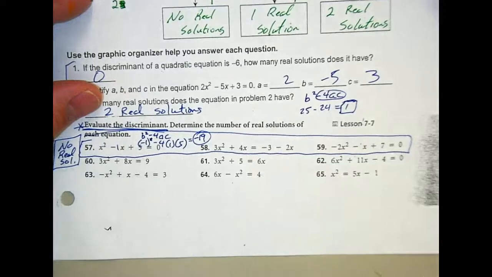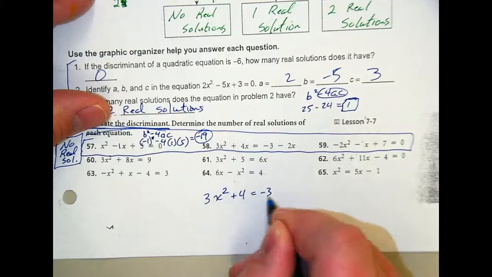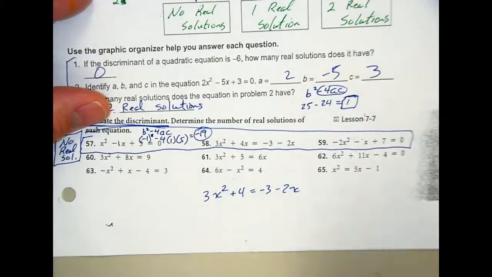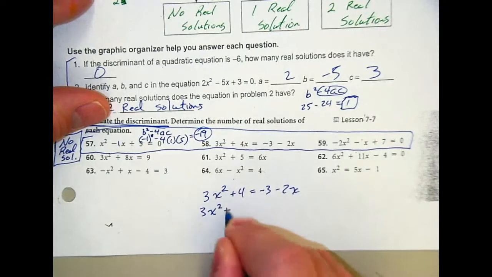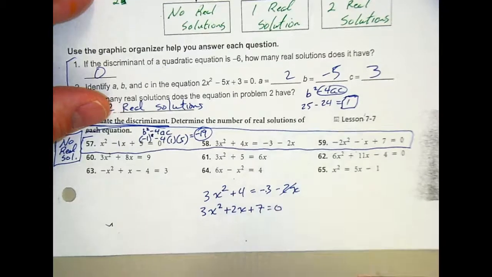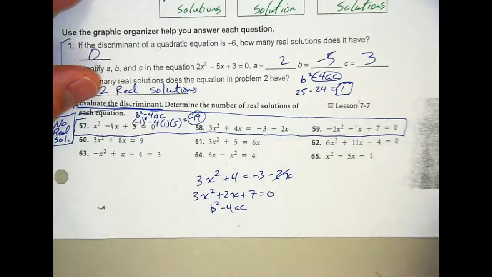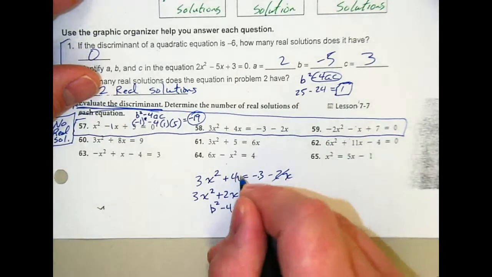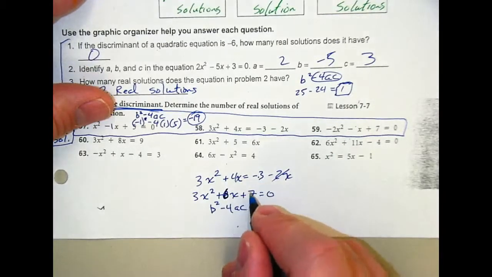Let's check it out. 3x squared plus 4x equals -3 minus 2x. Okay, if we're going for that, we've got to move that 2x over, so now we have 3x squared plus 2x. Okay, and then we've got to add 3 over, so plus 7, all equals 0. b squared minus 4ac. Is it 6x? Oh, this is an x here. Thank you. That makes it a 6x and makes this actually just a 3. Is that right? Yep. Thank you for checking that.